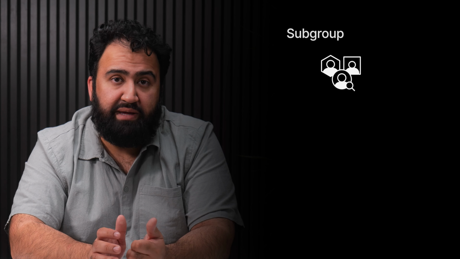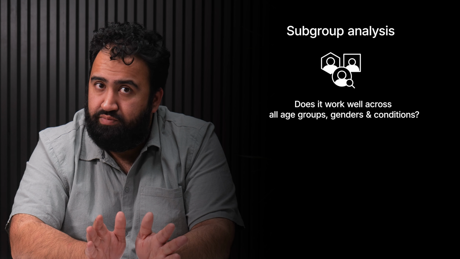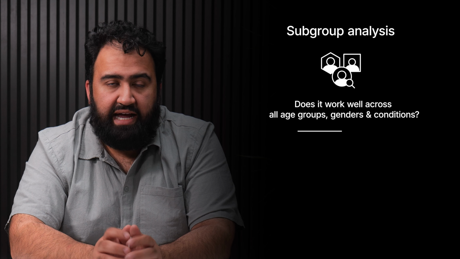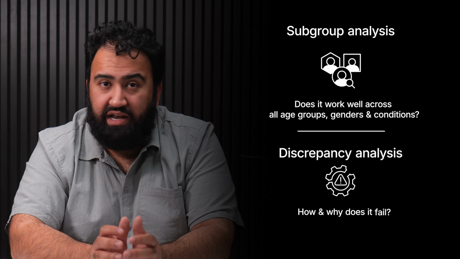Overall performance can be measured in several ways and is specific to the kind of AI algorithm we're studying. As an example, for classification algorithms, you might want to measure classification accuracy, positive predictive value, or other relevant metrics for that pathway. Additionally, you need to dig into two separate details. The first being subgroup analysis. Does it work equally well across all age groups, genders, and conditions? And secondly, discrepancy analysis. How does the AI fail and why?